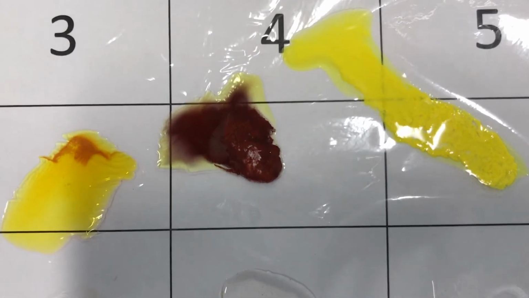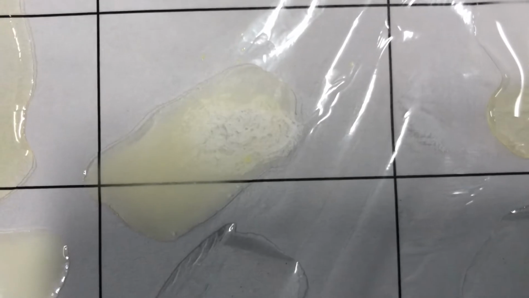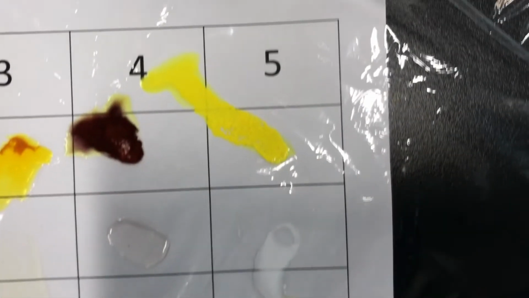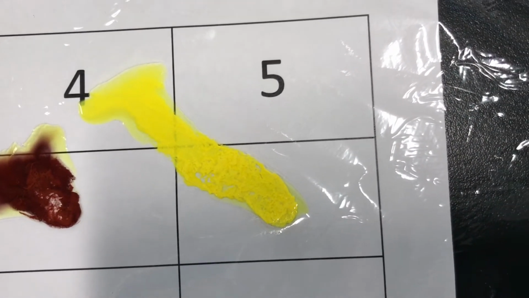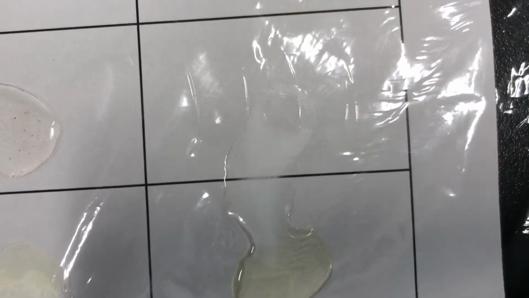4 and 1, red precipitate. 4 and 2, no precipitate. 4 and 3, white precipitate. 4 and 4, no precipitate. 4 and 5, no precipitate. Last but not least, 5 and 1, yellow precipitate. 5 and 2 and 5 and 3 blend into each other as well. I see a white precipitate for 5 and 2, no for 5 and 3, no precipitate 5 and 4, and no precipitate 5 and 5.